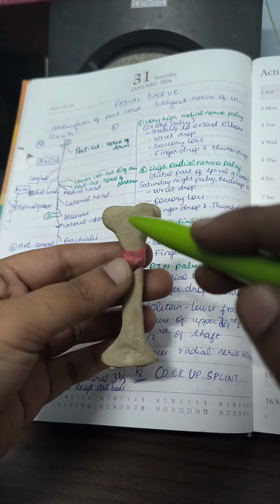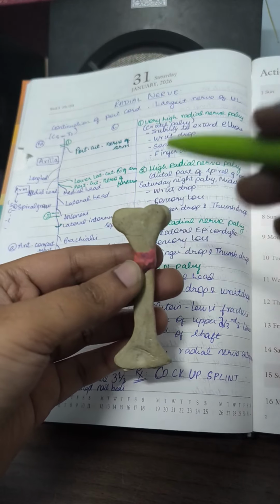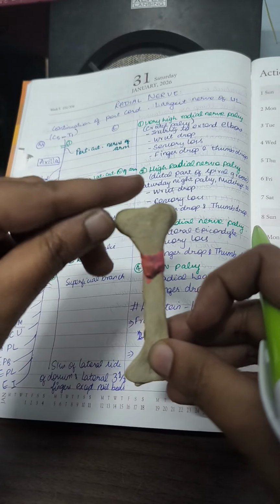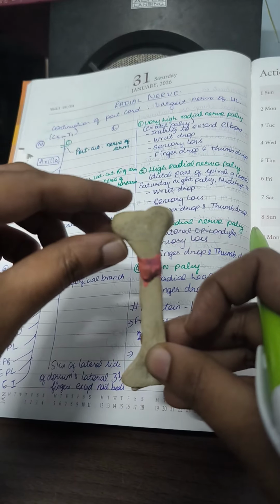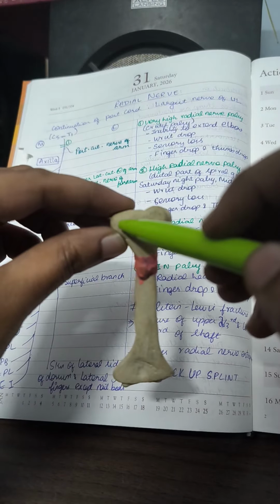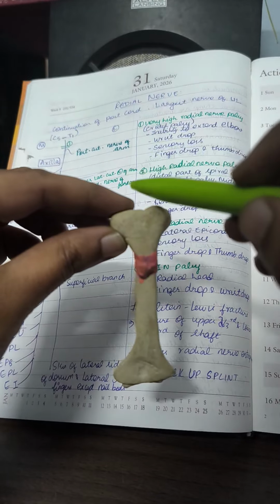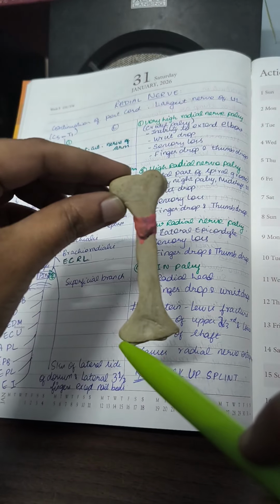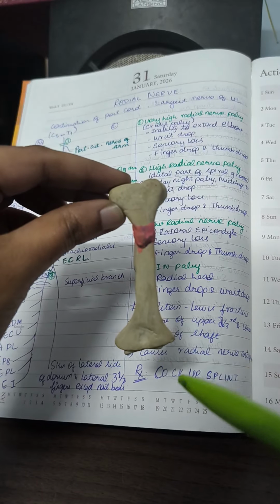Let's imagine this is the right arm of a person and we are seeing the person from behind. So here we will have the glenoid cavity, and this is the axilla, and this is the head of the humerus, which is the medial portion, and then this will be the greater tubercle, this will be the medial epicondyle, and this will be the lateral epicondyle.